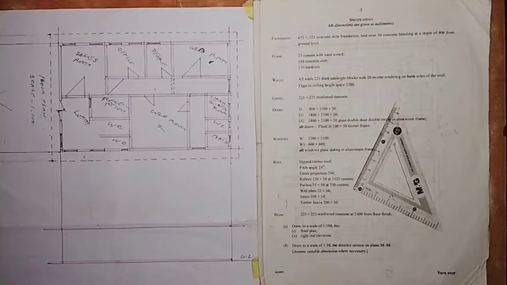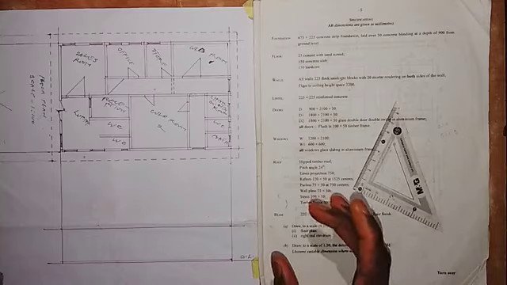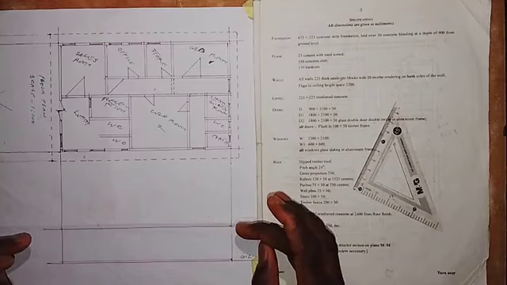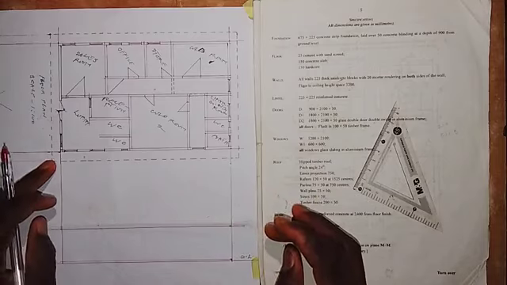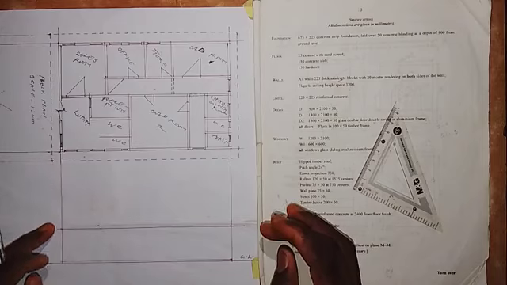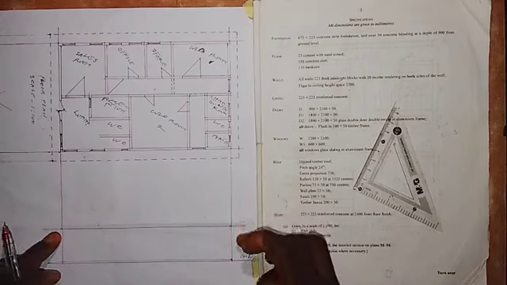So the next thing that we are going to do is, for this east projection, this line for the east projection, we have to produce it as a vertical line to touch this line.